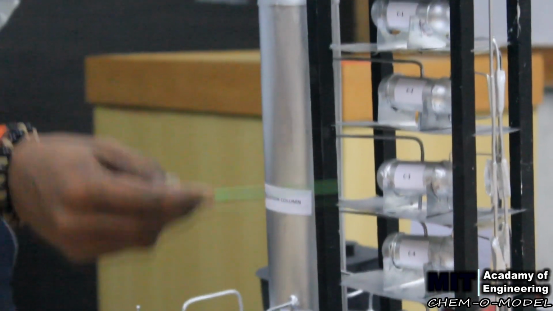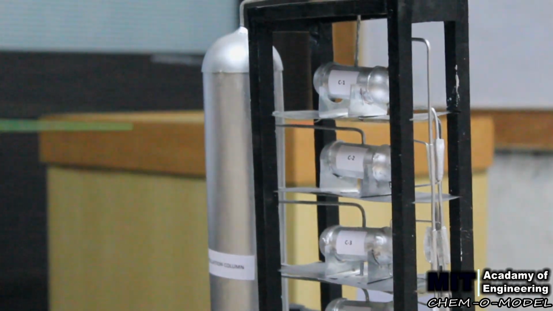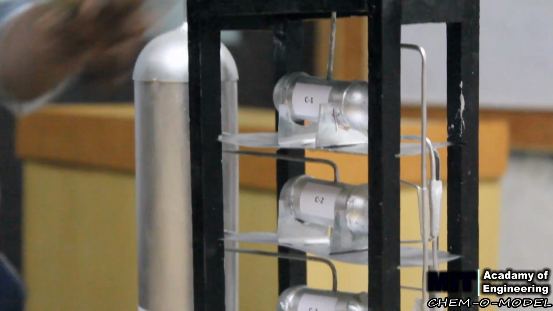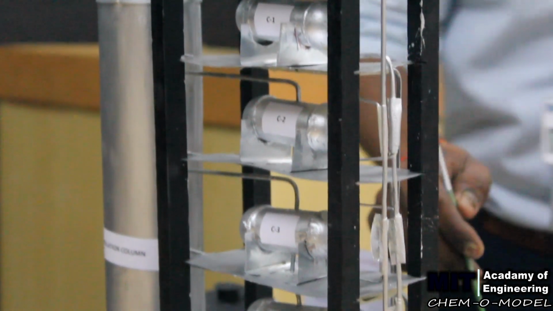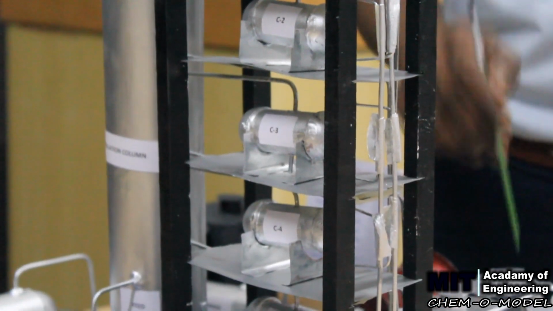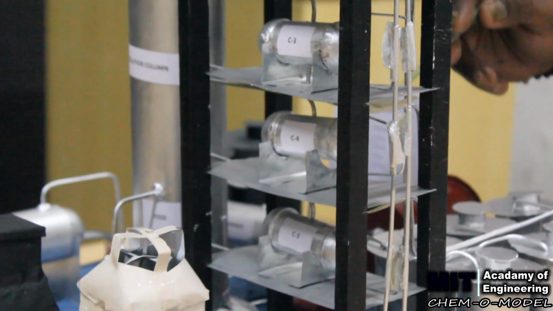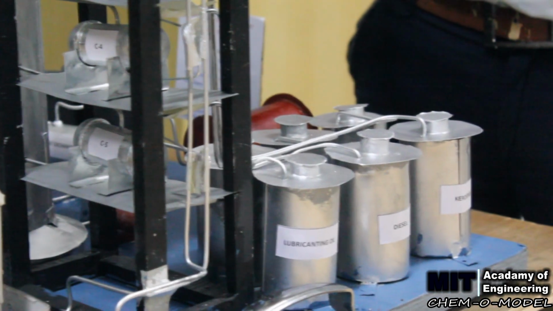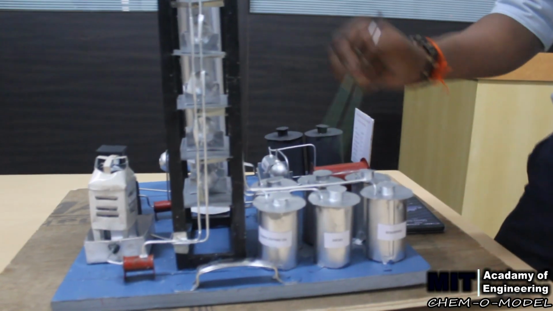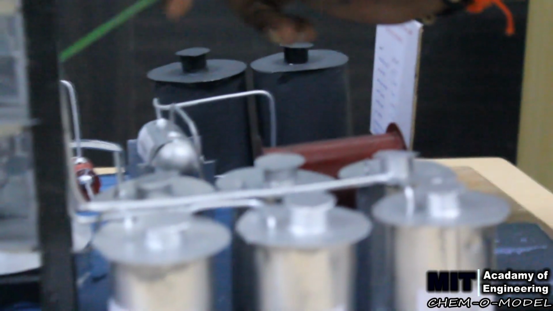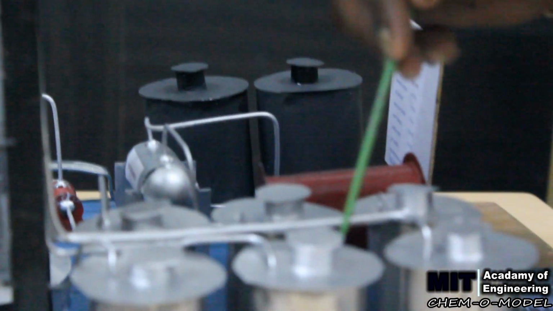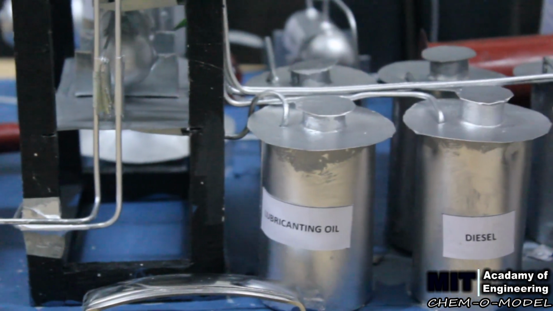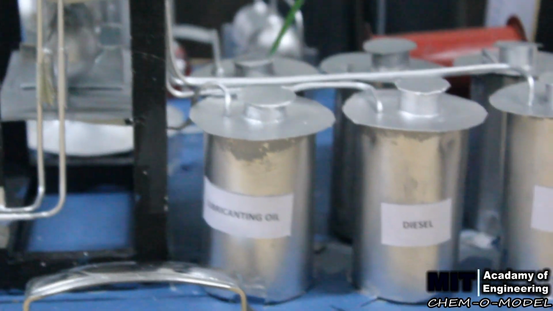This is the arrangement of the series of condensers, leading into the distillate tanks. Firstly, at 30 degrees Celsius, gases are formed and collected here in the storage tank. Then the next product formed, at the second stage, is gasoline, which is collected here. Then kerosene goes to the kerosene distillate tank. Then fourth is the diesel, which is collected and stored in the diesel distillate tank. And finally, the lubricant oil is collected and sent to this lubricant storage tank.